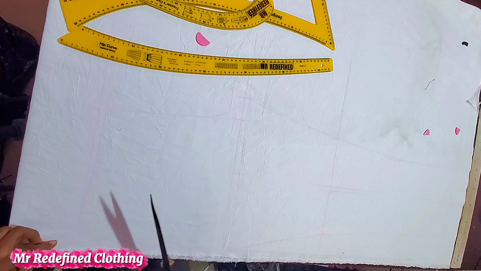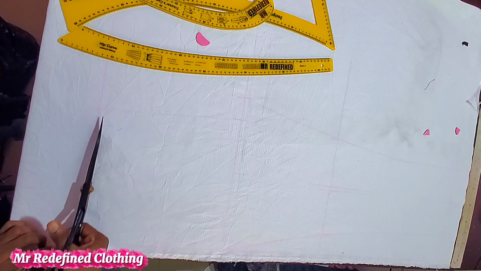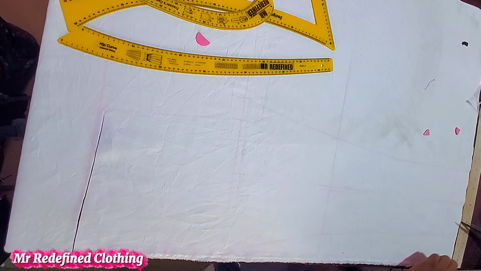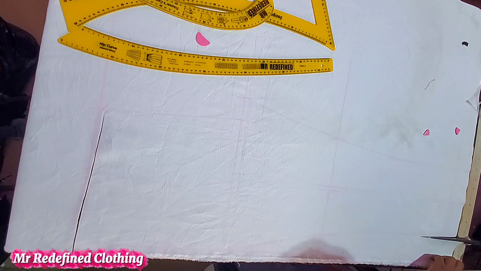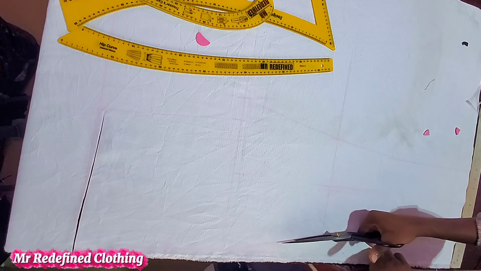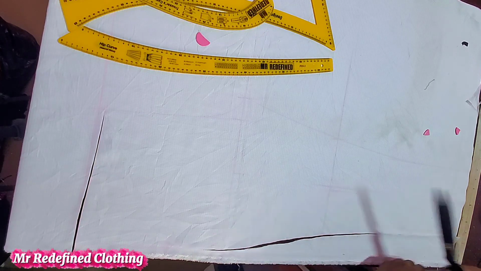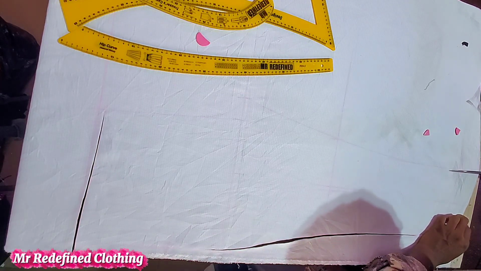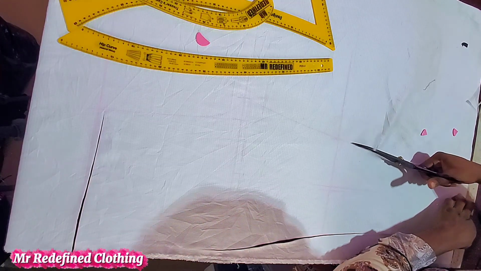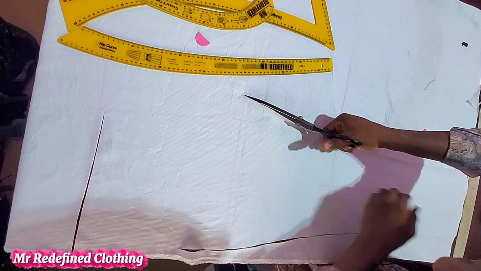So now you cut. You cut it out in this form, making sure that everything must fall in place, please. Very important. Everything must fall in place. Take your time. Go gently.